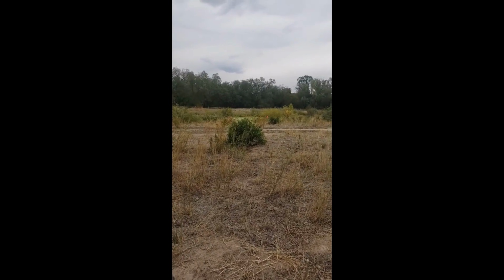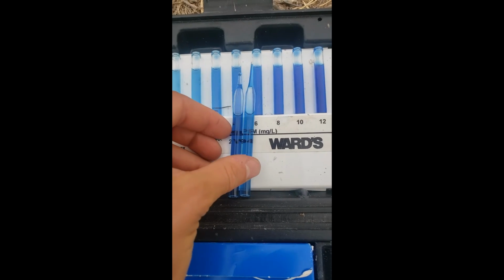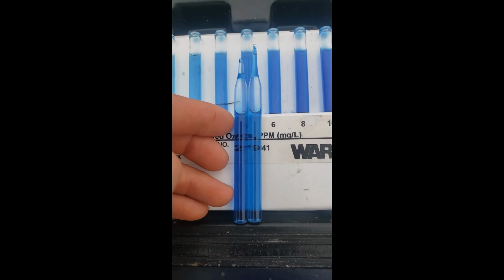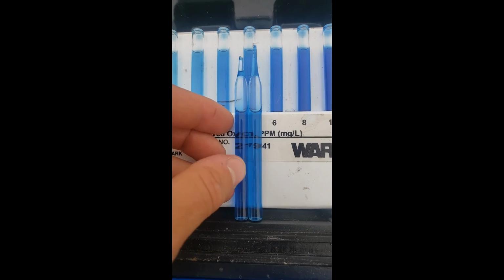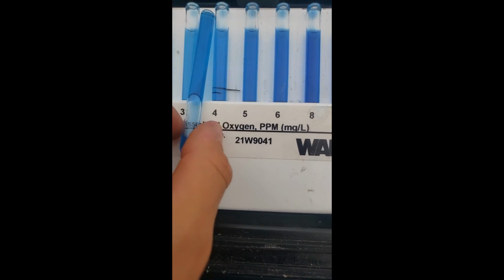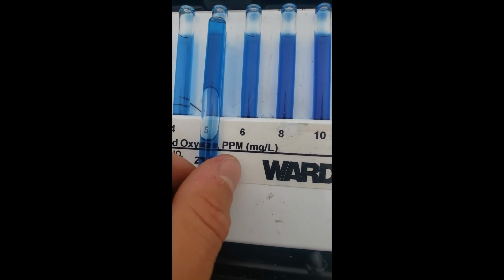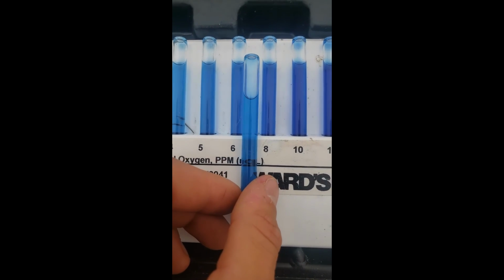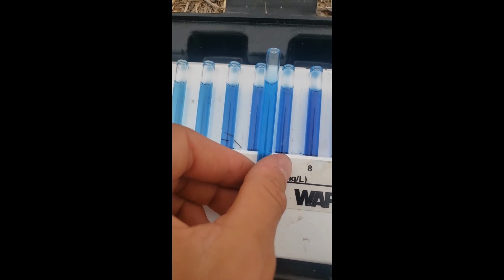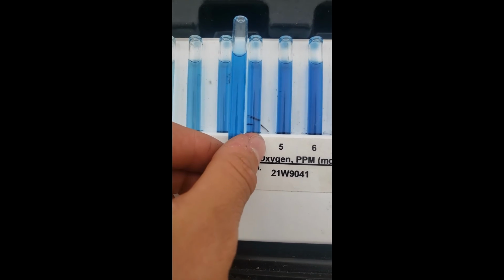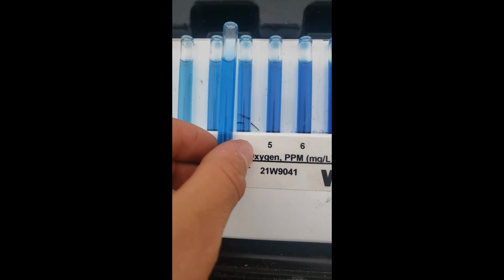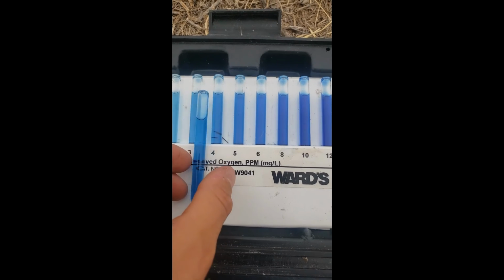Oop, that's better. And then let's go ahead and test it out. So on the right is the pond. You can just kind of see the pond looks a little bit lighter already. So let's go ahead and measure that pond one first. Which one does it seem closest to? I'm gonna put it around here. It's a little lighter than that. Okay, I'm gonna put it at 4. Yeah, it's darker than that one. Okay, so 4 parts per million for the pond.